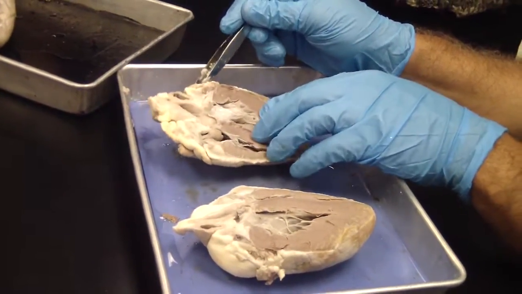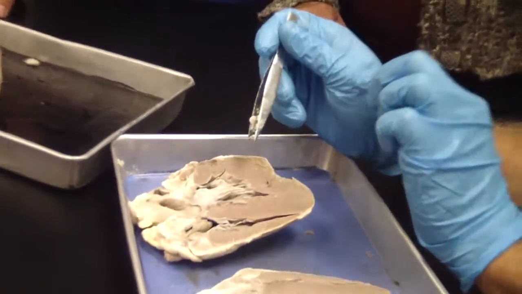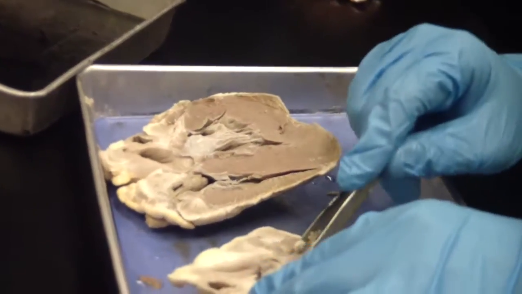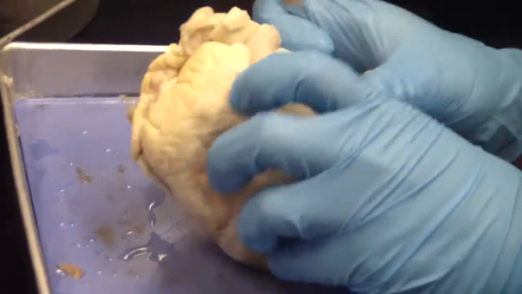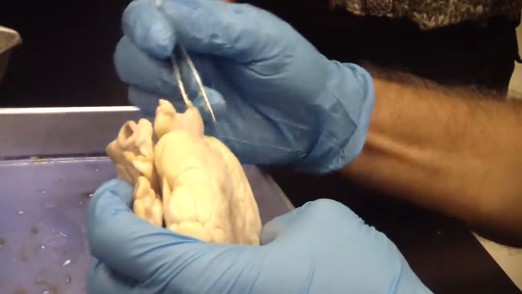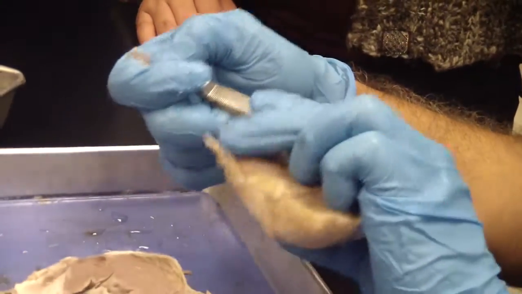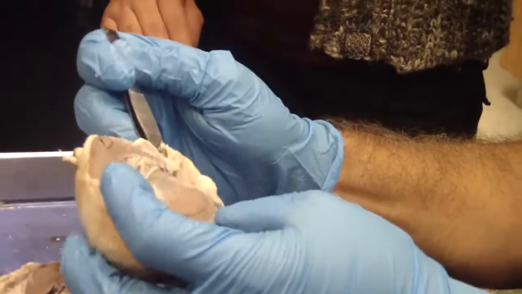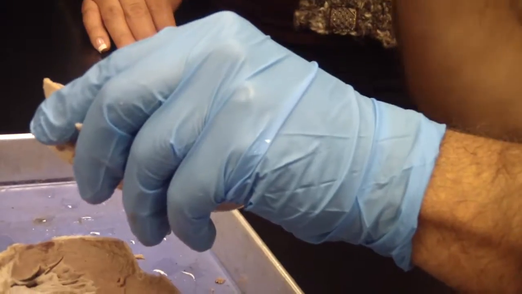In order to see the semilunar valves, from the right, remember, here's the right ventricle, that's the pulmonary trunk. See that? I don't want to do that, you have to cut all of this, so that way we can see the pulmonic semilunar valve.